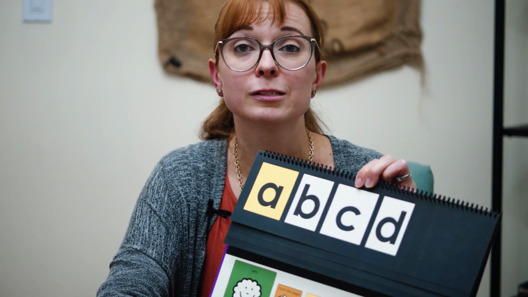You can introduce some games that will help connect the uppercase and the lowercase and help them realize, okay, these are pairs that come together. So, for example, this is a very easy game that I created for my daughter.